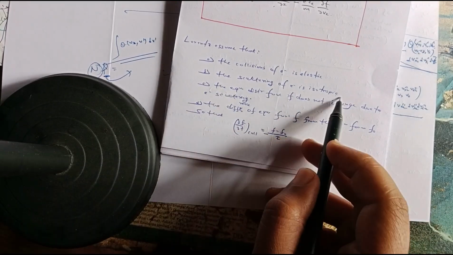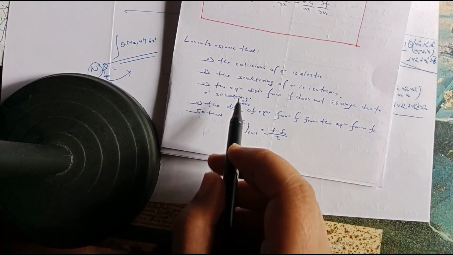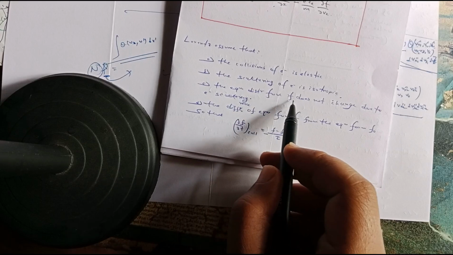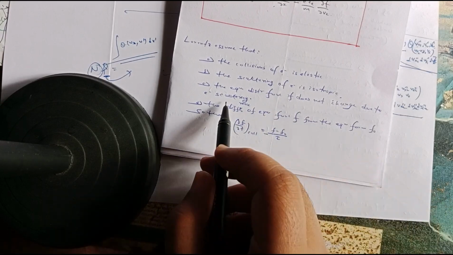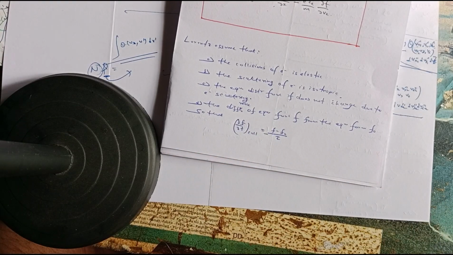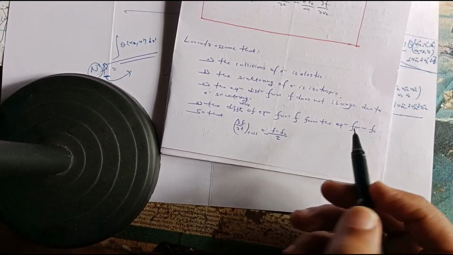Another assumption is that the equilibrium distribution function does not change due to electron scattering. Under equilibrium, the distribution function doesn't change.